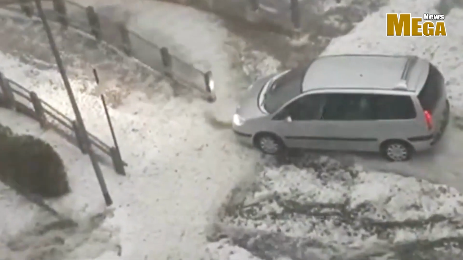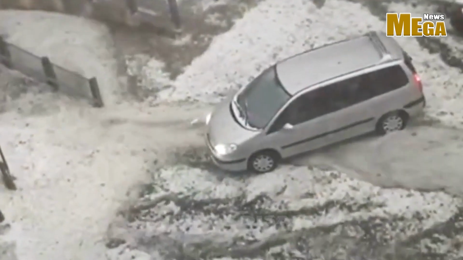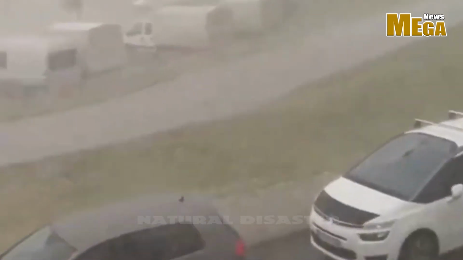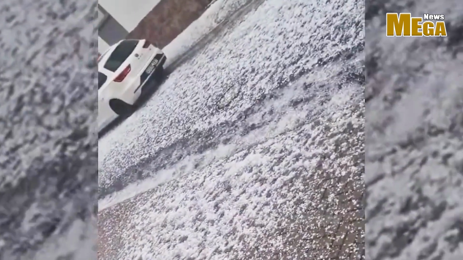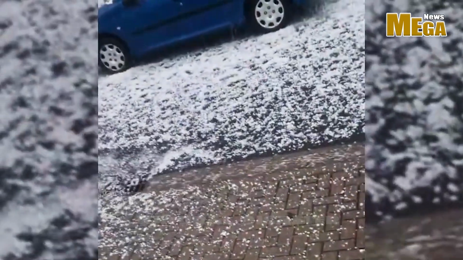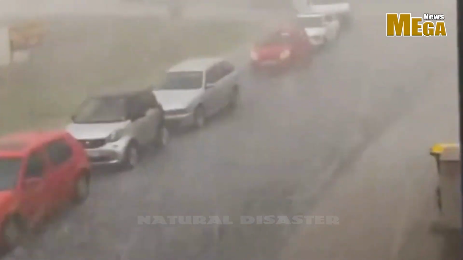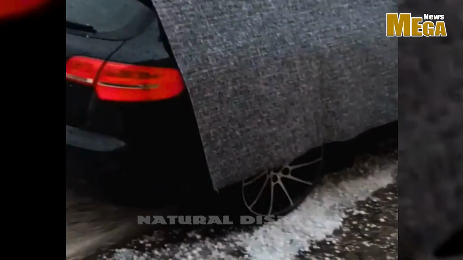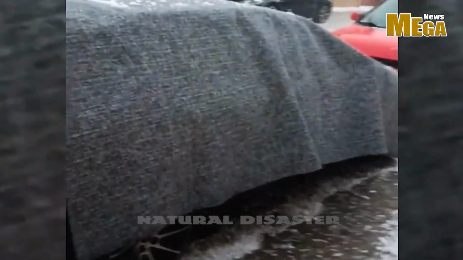Heavy rain prevents people from going out. The hailstorm is gradually covering the road surface, making traveling on the road much more dangerous. The hailstorm is destroying cars parked on the street. The owner of this car covered it with a carpet to avoid too much damage when it encountered the hail. Hail is dangerous to human life.